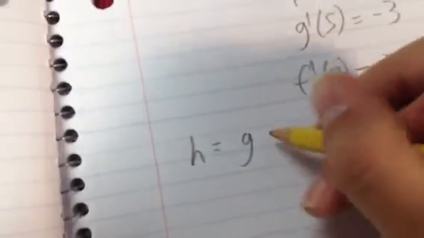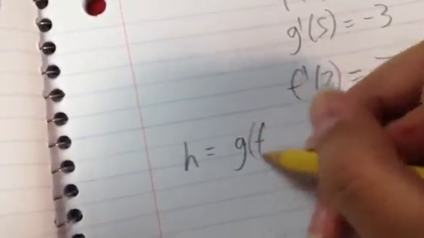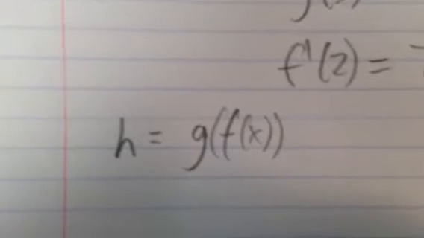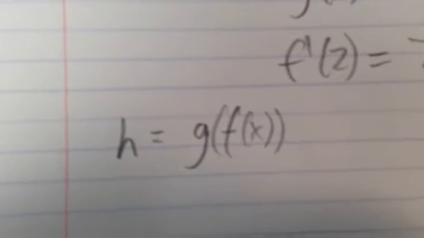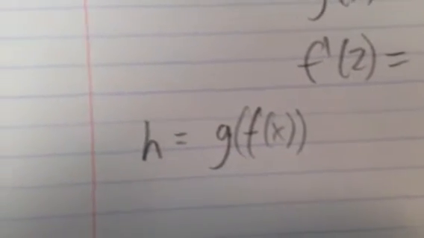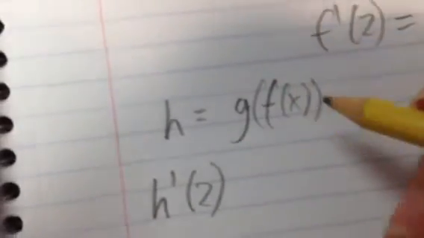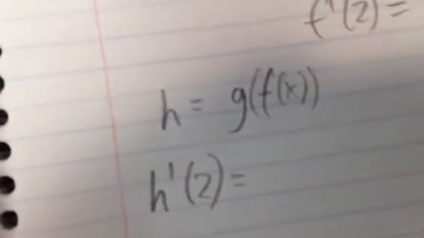Now, the problem is h of x equals g of f of x, which is a composition function, where g is going to be the outer function and f is going to be the inner function. Now, we need to find out what the derivative of h at 2 equals.